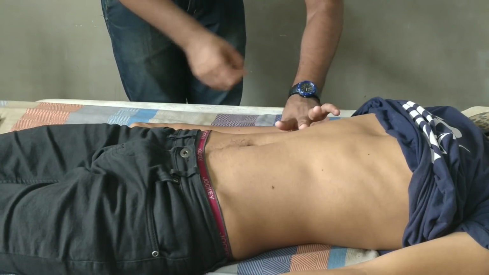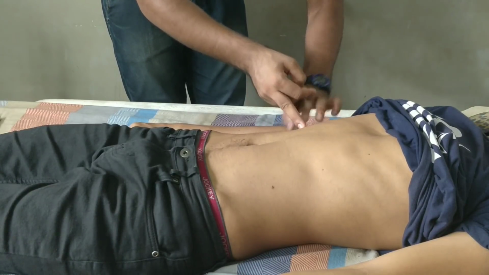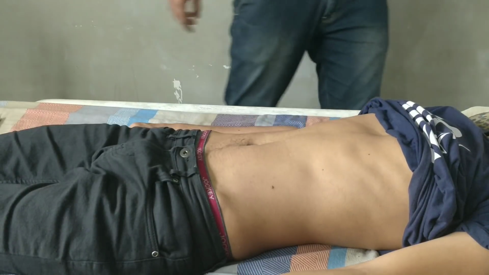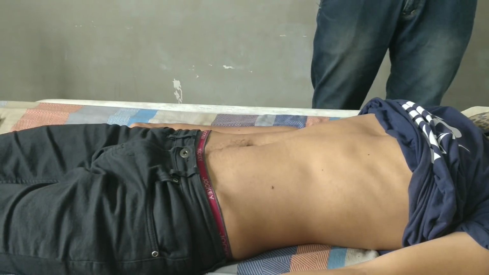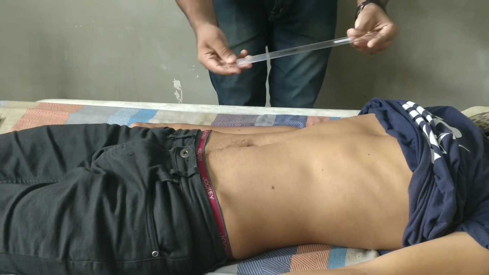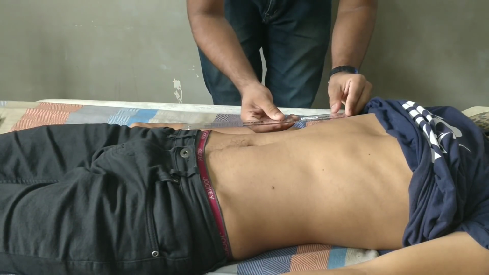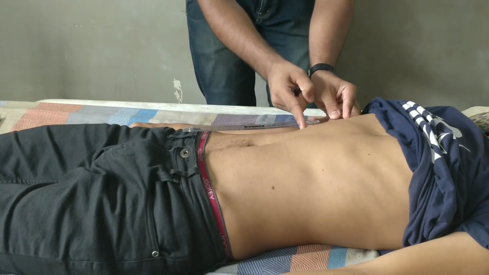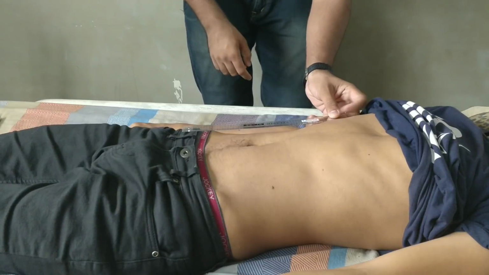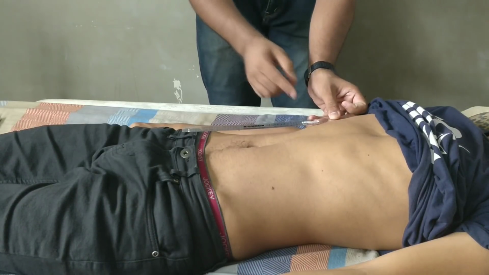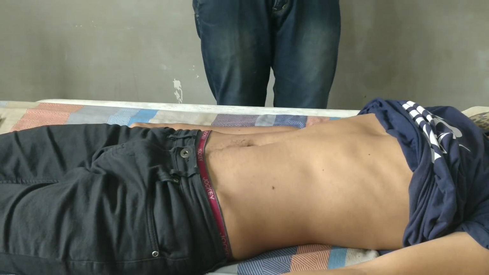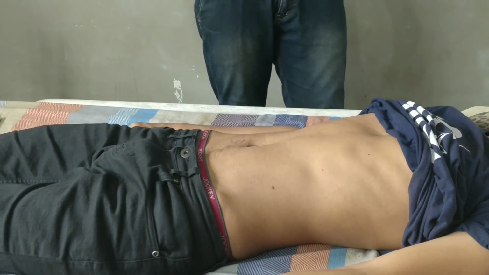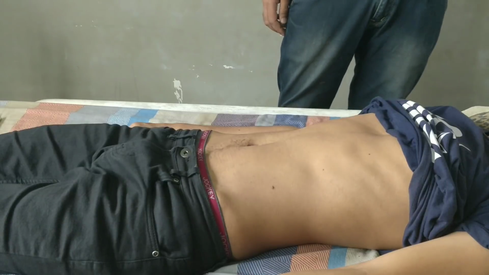Where you feel there is dullness, you will mark that and measure the distance, which is the liver span. The normal span is 6 to 12 centimeters. Here I got 8 centimeters, which is normal.